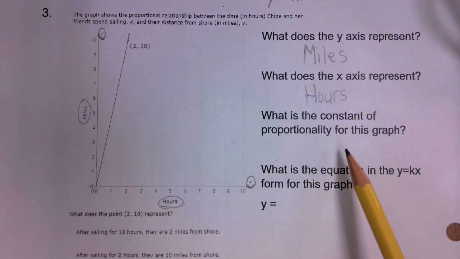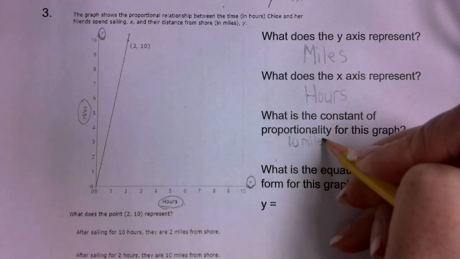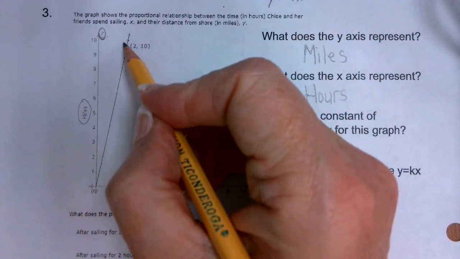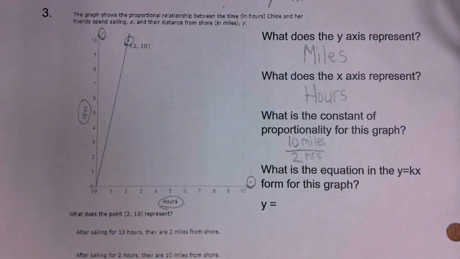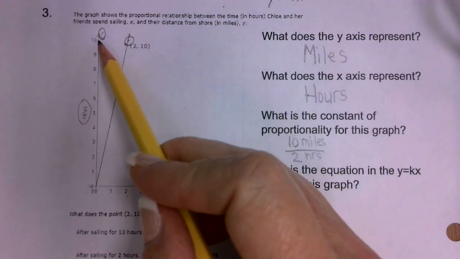What's the constant of proportionality for this graph? Well, this says that they go 10 miles in 2 hours. That's what this point right here means, that for 2 hours, they've gone 10 miles.